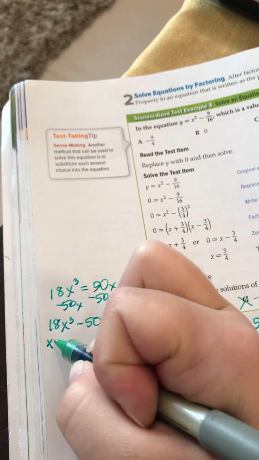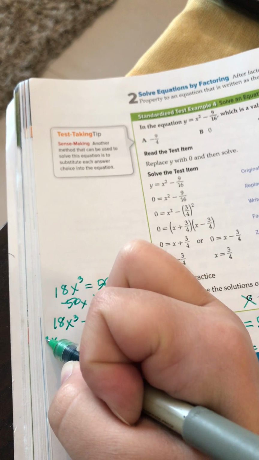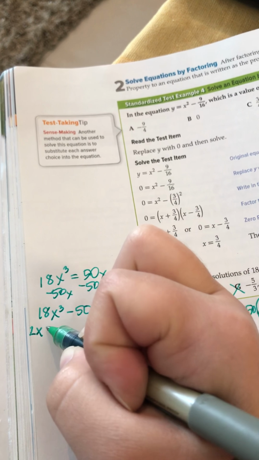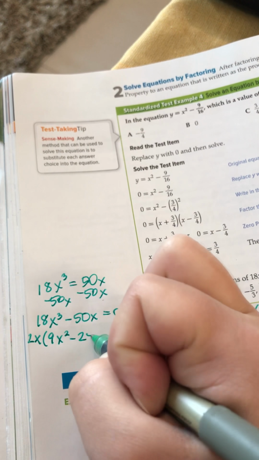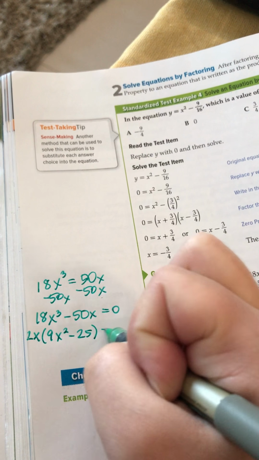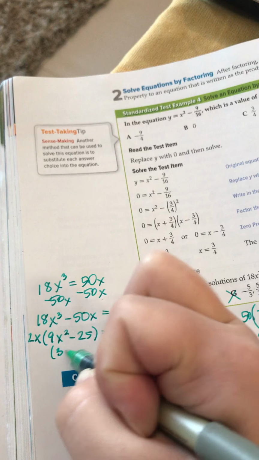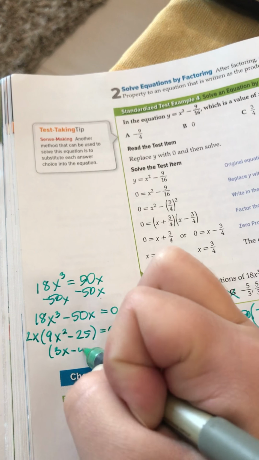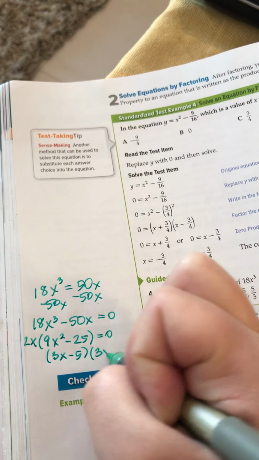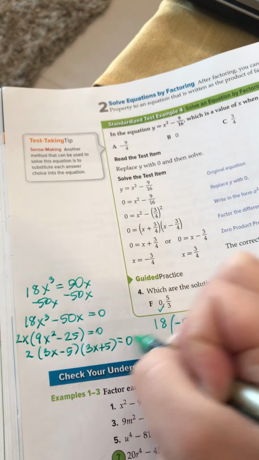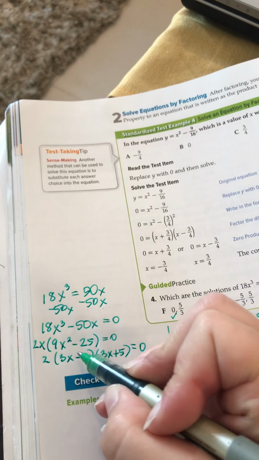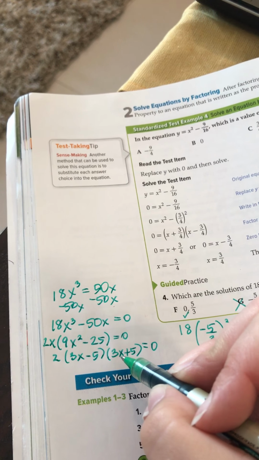You're going to factor out a 2x. So that you have 9x squared minus 25. This factors to 3x minus 5 and 3x plus 5. You still have a 2. And then you would have to take each of these factors and set it equal to 0.